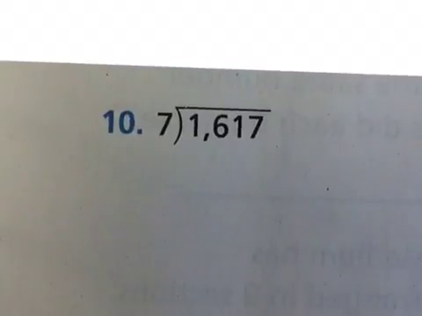1,617 divided by 7. Ask yourself, what is the first step here? You should have said how many 7s go into 1, and the answer is none. So how many 7s go into 16? 7 times 2 is 14, so that's going to be 2, and then you add your 2 zeros, because 7 times 200 is 1,400. Next, you're going to subtract.